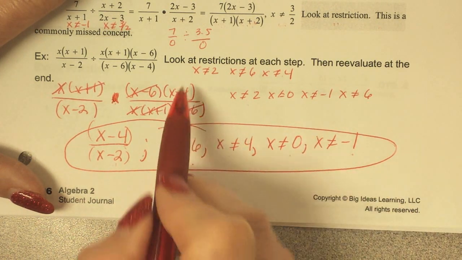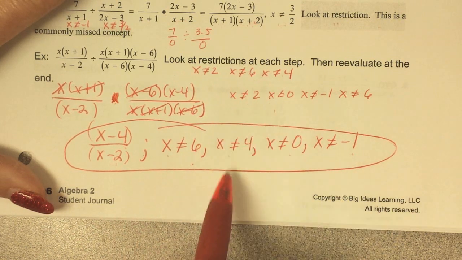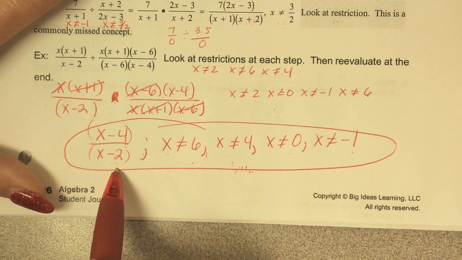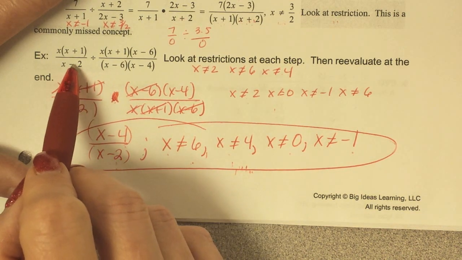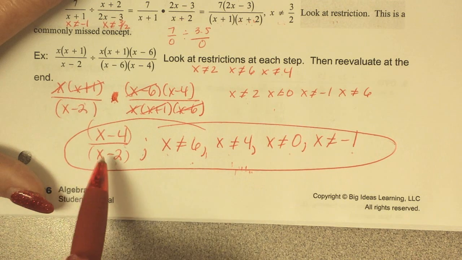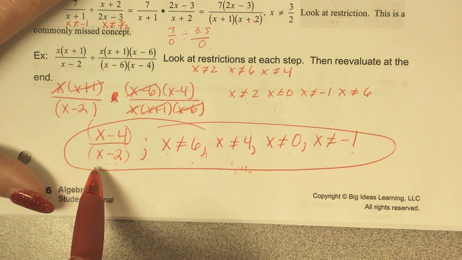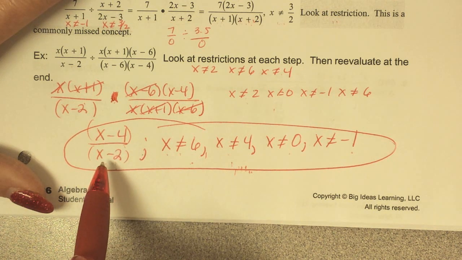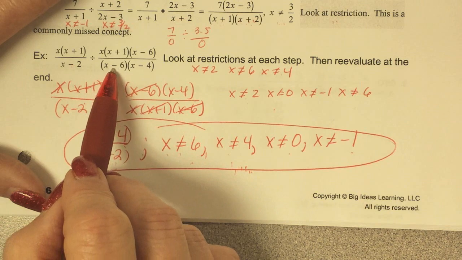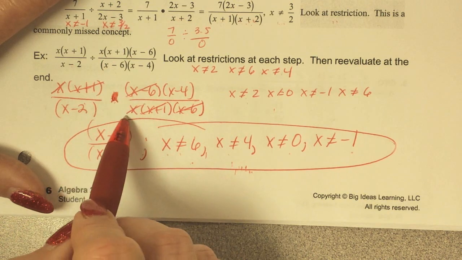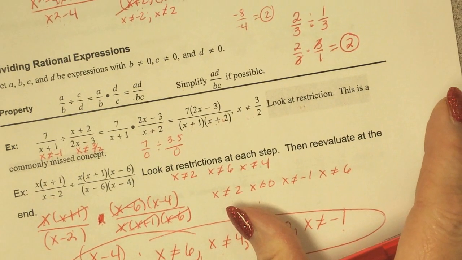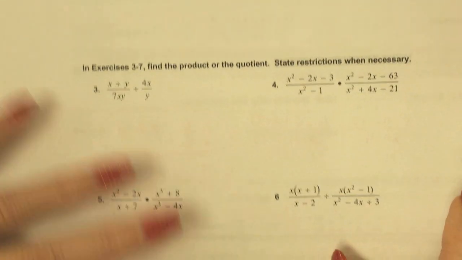Okay? So we had to look at the restrictions at each step, and then we figure it out at the end. What should be those restrictions? I don't have to say x can't be 2, because back here it was undefined, here it was undefined at 2, here it's undefined at 2. All the answers are the same. But if I plug 6 into this, I'm going to get a nice answer of 2 over 4. Well, that's not what I would have gotten back here. I would have gotten something undefined. And here it would have been undefined, etc. All right. Doesn't matter if the numerator is 0, just the denominator.